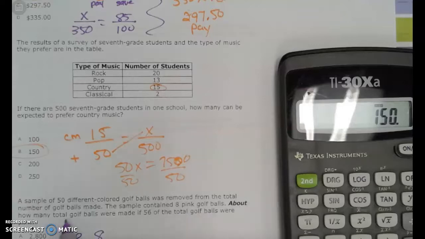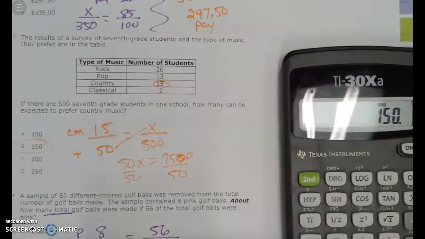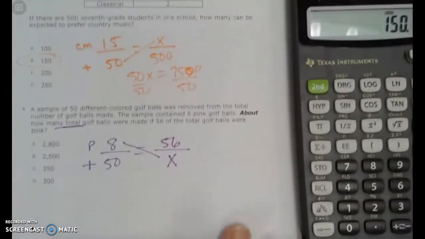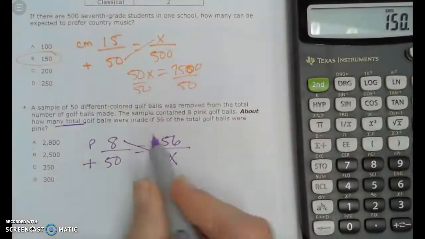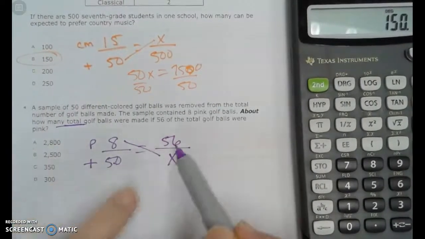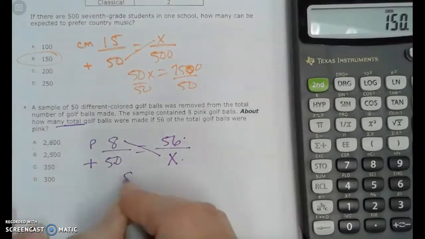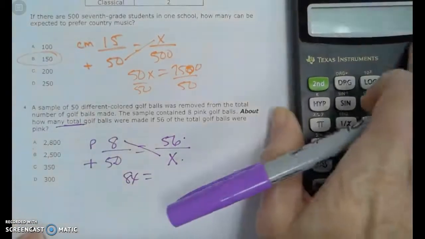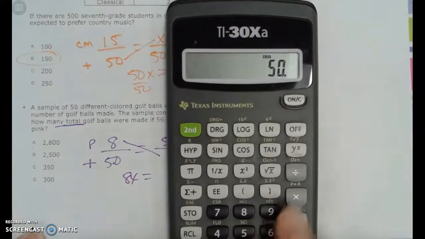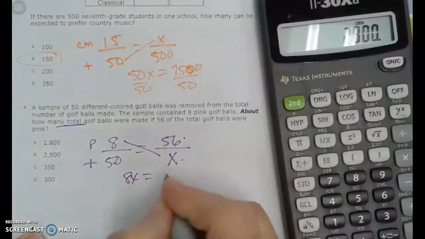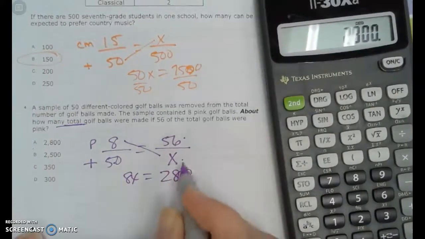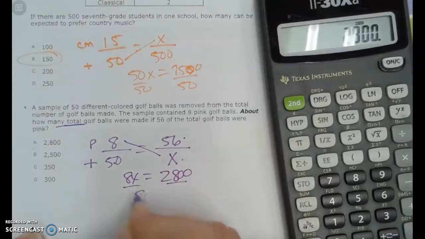About how many total golf balls, so here we're looking for total, so that's going to be our X, if 56 of the total golf balls were pink. So 56 is going to go at the top. Oops, I'm sorry, I'm not even showing you the problem. So pink over total, pink over total. So 8x equals 50 times 56. And then we're going to divide both sides by 8.